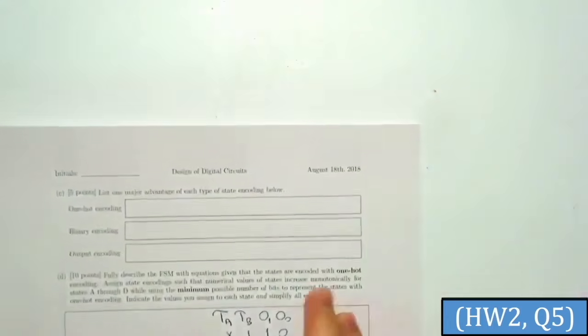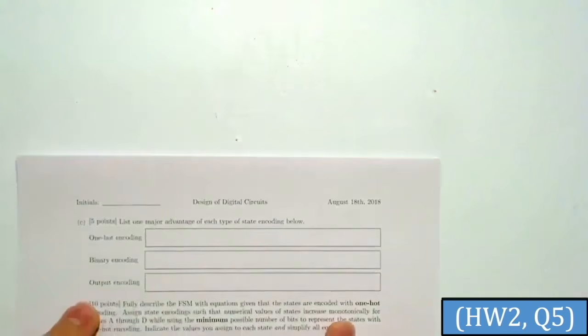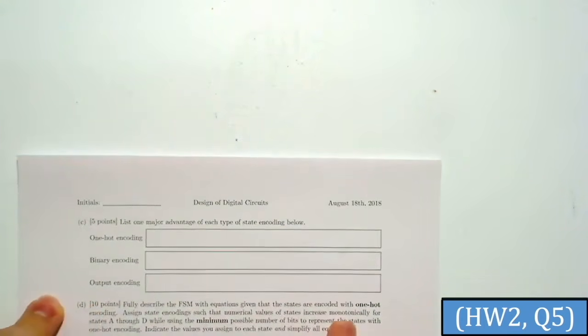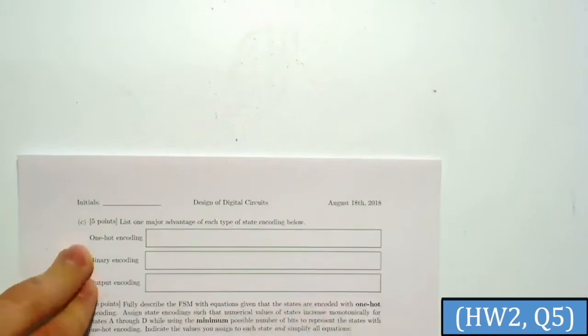All right. For the C, it says to list one major advantage of each type of state encoding below. For one-hot encoding, our aim is to reduce the next state logic wires, right? For the one-hot, we try to represent each next state logic, ideally, with a single bit.